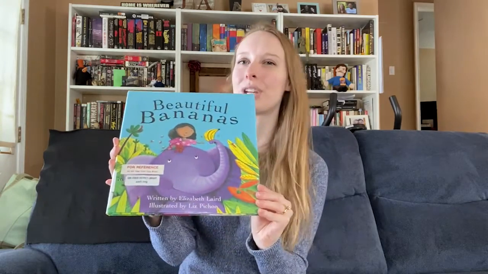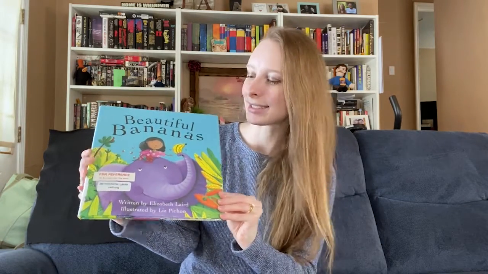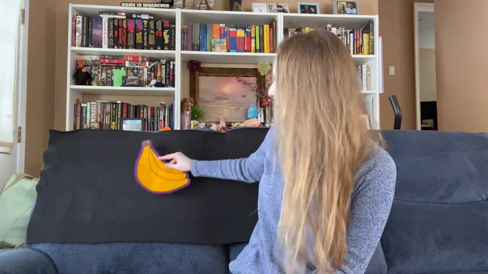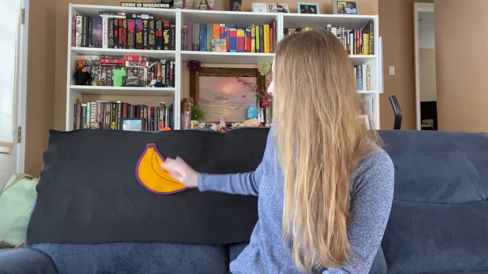It comes from this book here, Beautiful Bananas. Once upon a time, Beatrice was going to visit her grandpa. Now, she had to walk a long way through the jungle, but she really wanted to give him a gift. And that gift was a beautiful bunch of bananas.